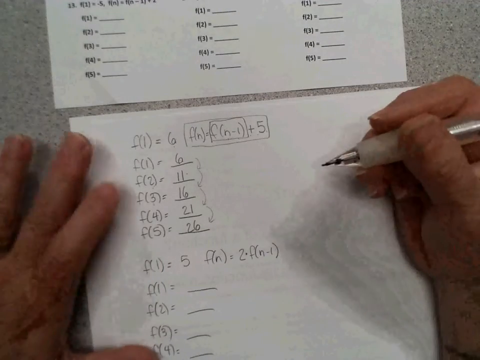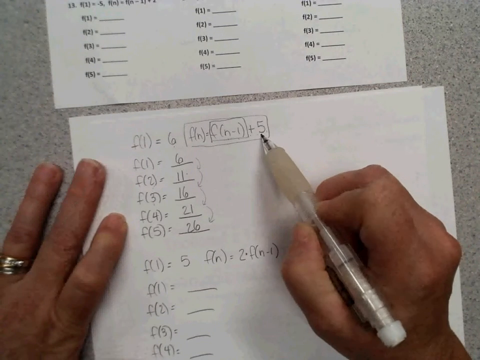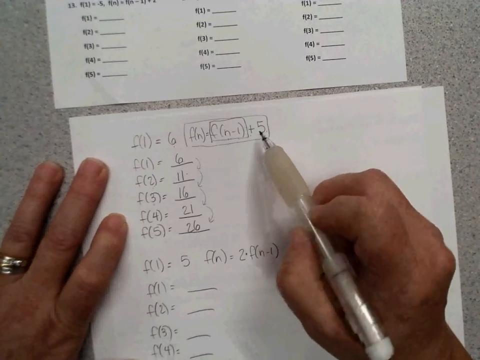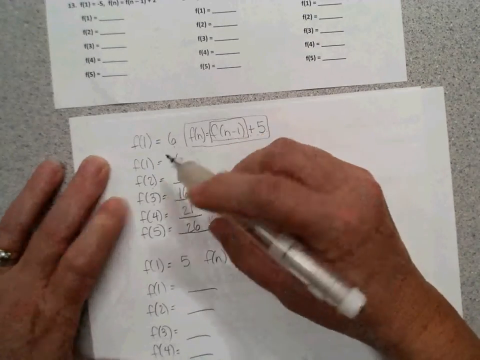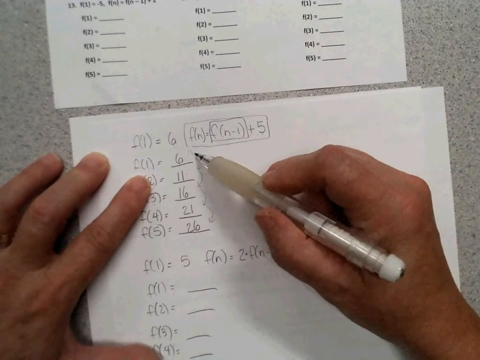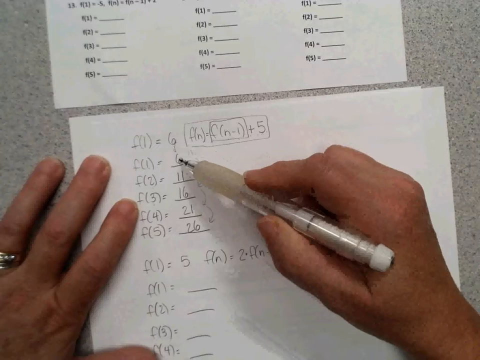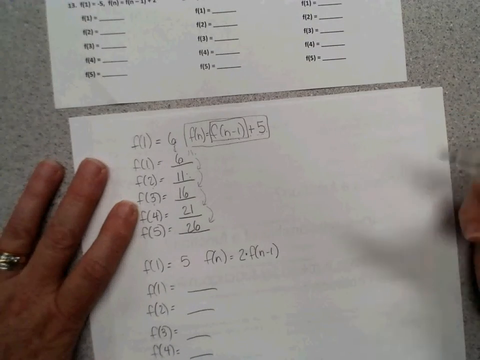Again, I want to caution you, a lot of people are getting so bogged down on trying to figure out the pattern first that they realize, okay, I'm adding 5, so they do 6 plus 5, and they're writing the 11 right here for the first term. 11 is not the first term, it's the second term. Be sure you put the first term down, which is a given answer. Make sure you do that one first.